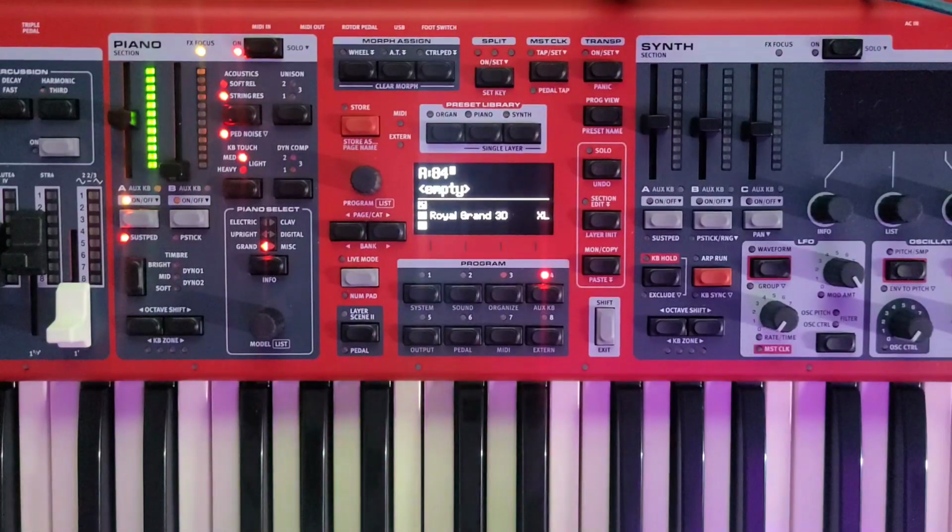So to get started creating your own preset library for the Nord Stage 4, there's one thing that you should know. If you are trying to create a preset based off of patch sounds that utilize the split point feature on the Nord Stage 4, then the preset will not save properly. And what do I mean by that?